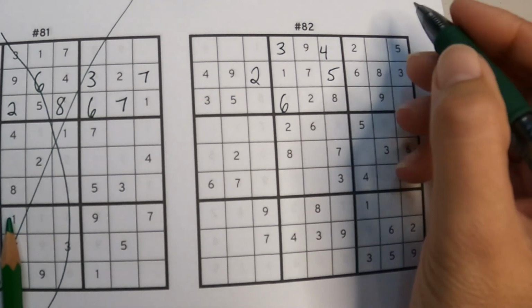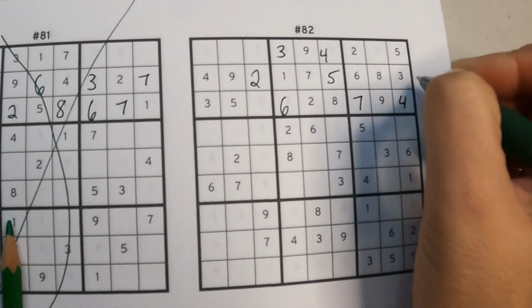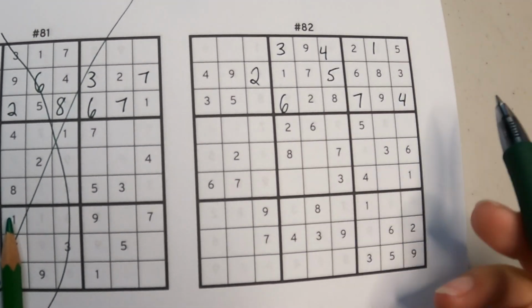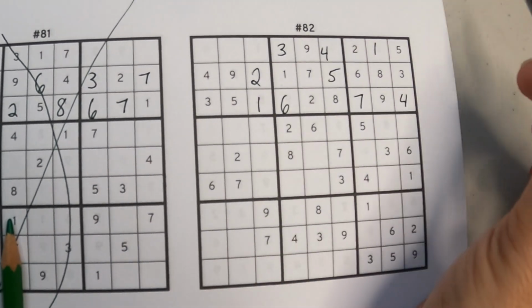For this box, we're missing 1, 4, and 7. We've got a 1 and a 4 here. So 7, a 1 here. So 4 and 1.